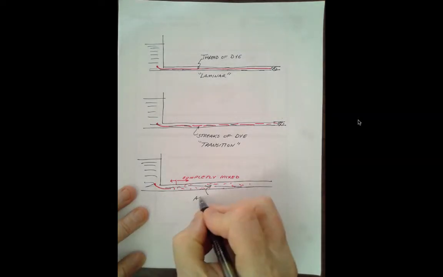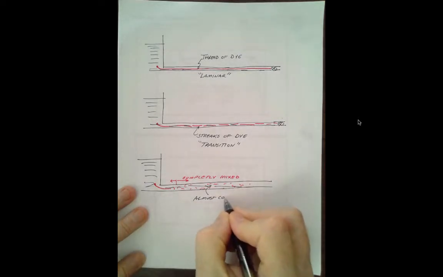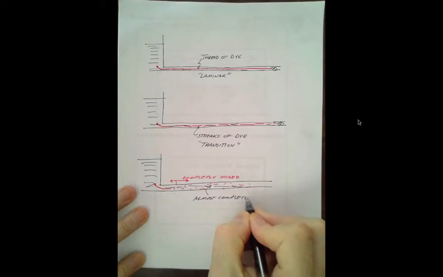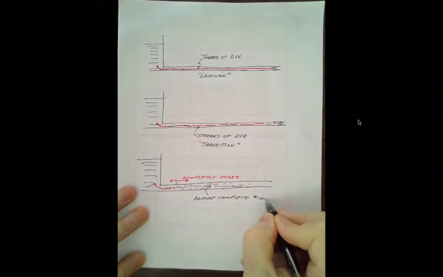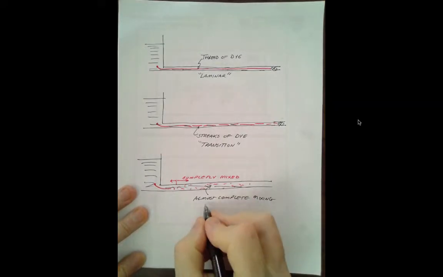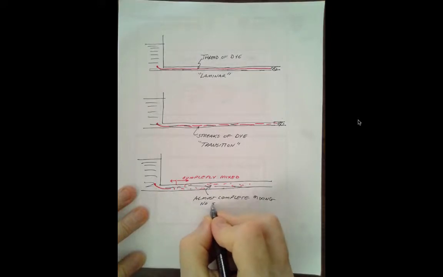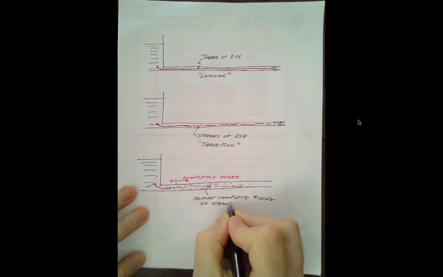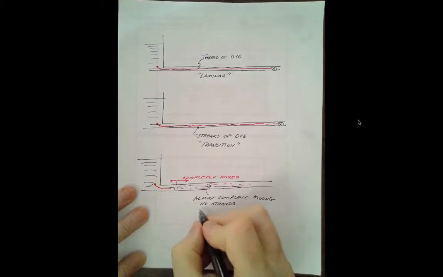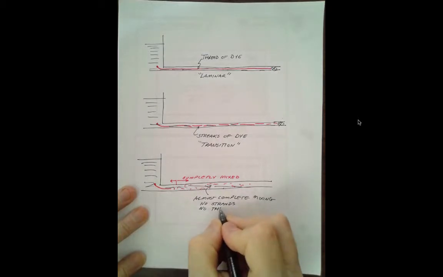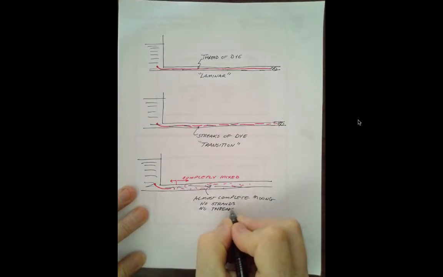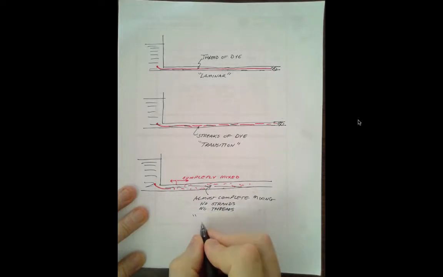So almost complete mixing. No strands remaining, no threads. And this has since become known as turbulent flow.